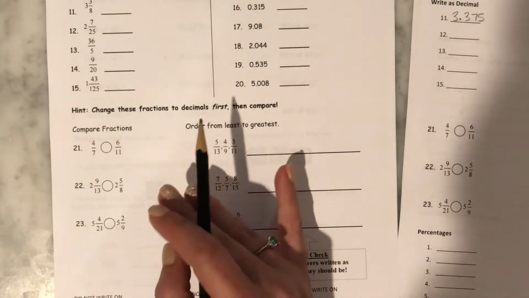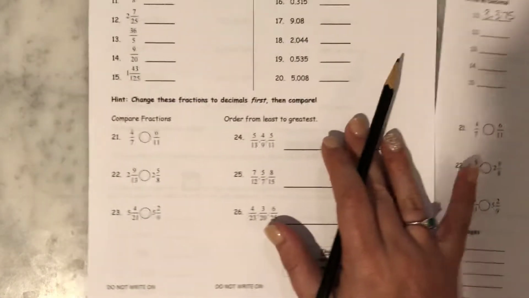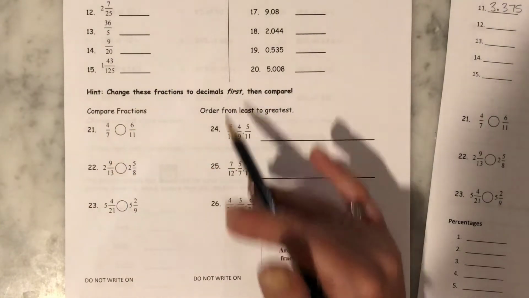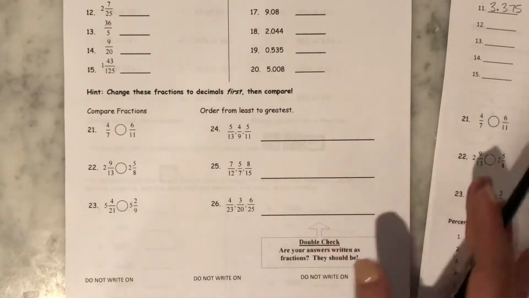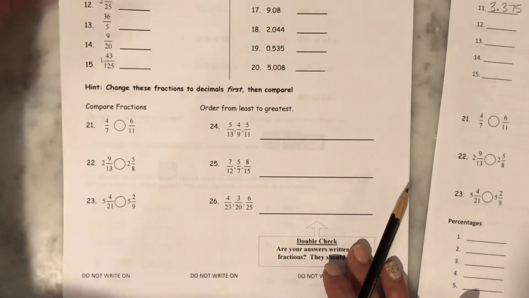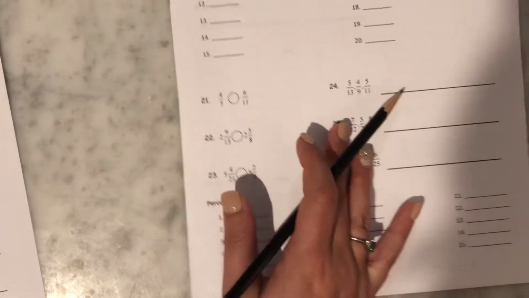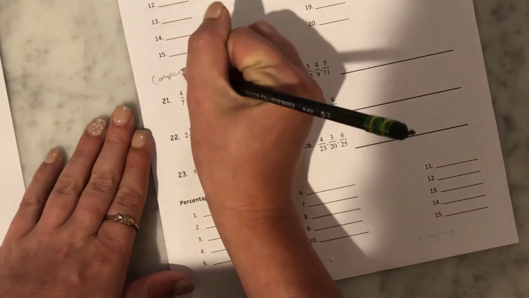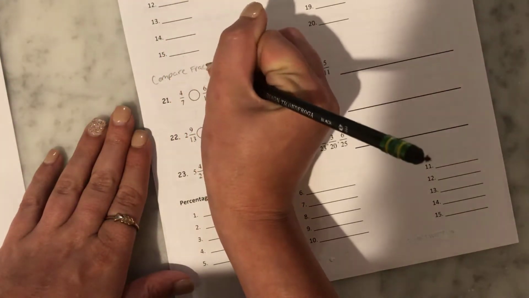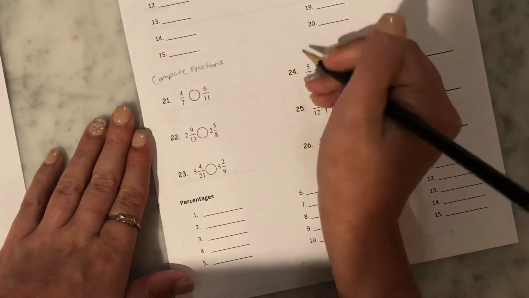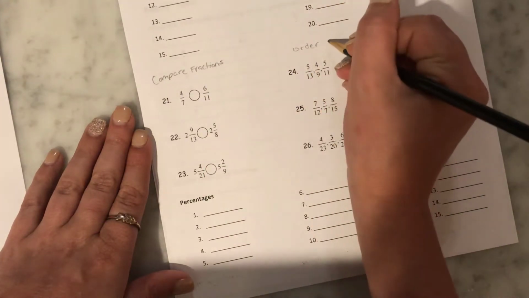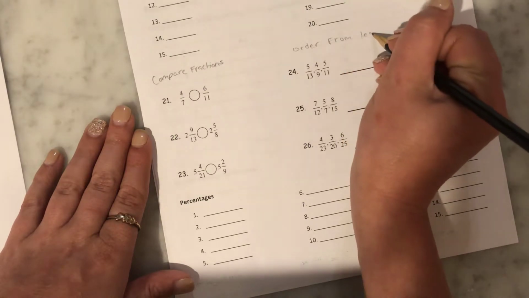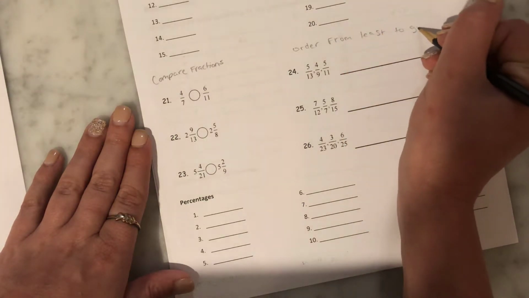So the next part says, hint, change these fractions to decimals first and then compare. So we want to compare the fractions, and then we want to order from least to greatest. Oh, I should have those directions on the answer key. I guess I don't. Thought I did. Okay. So for this one, I'm just going to look at the answer key. Compare fractions and order from least to greatest.